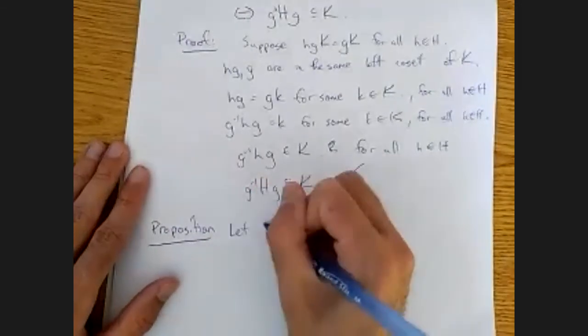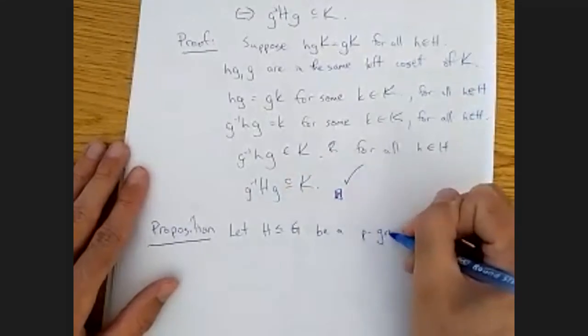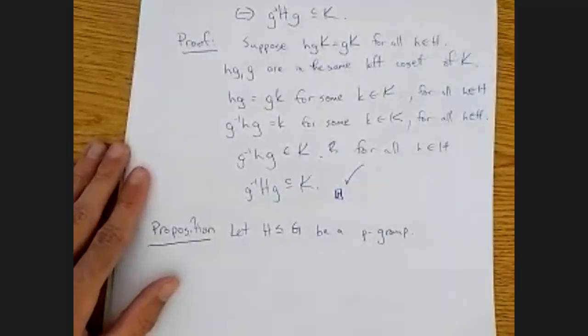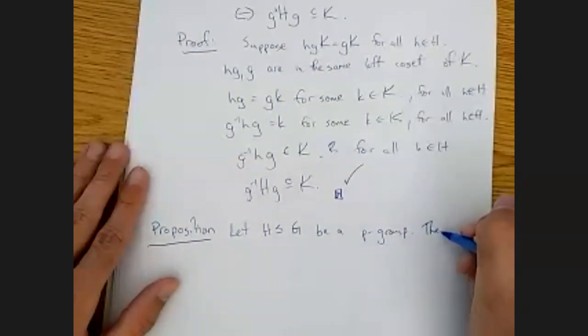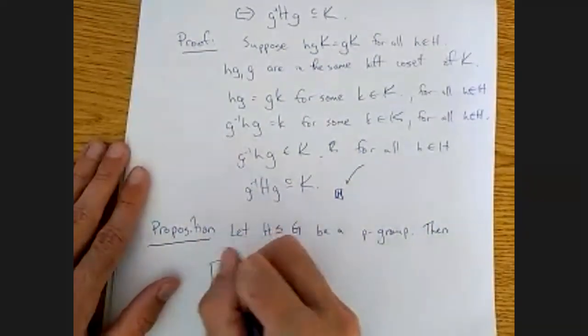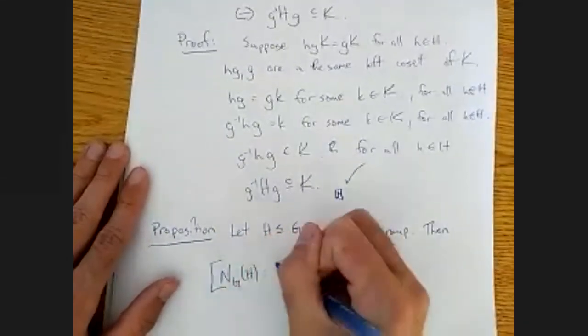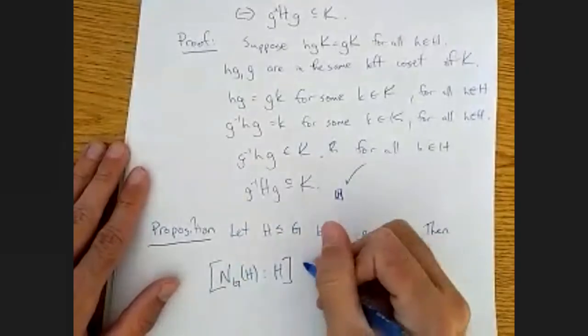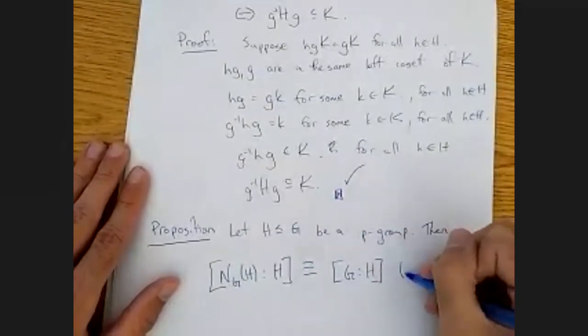Okay. Let H be a P group, so a subgroup of G which is a P group, meaning it has P elements or P squared elements or P cubed elements, etc. Based on that knowledge, the index of H in the normalizer of H is congruent to the index of H in G mod P.